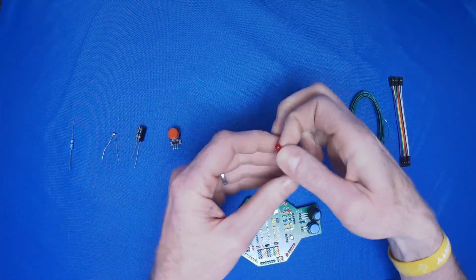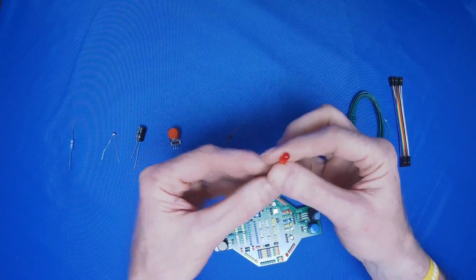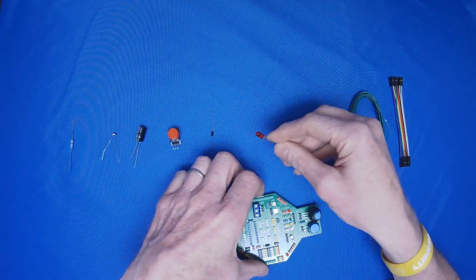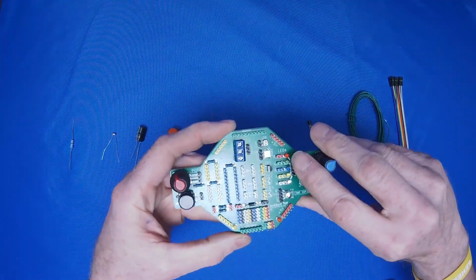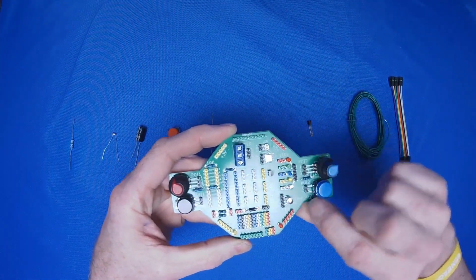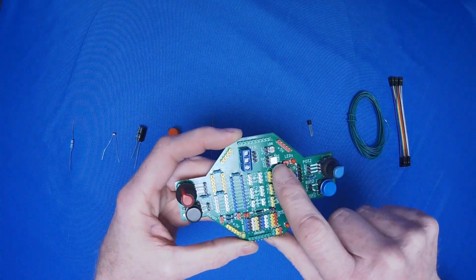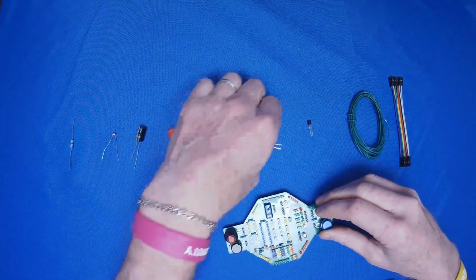Next we have the LED, so a light emitting diode. So it's basically a diode, but it emits light. And on the top, we have quite a few of these. We've got these 5 here. There's an RGB one here, and there's a special RGB one right here. So light emitting diodes emit light.